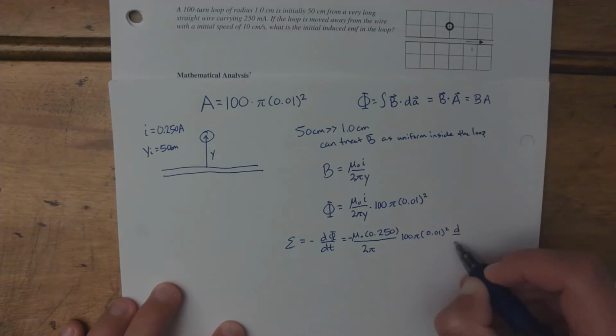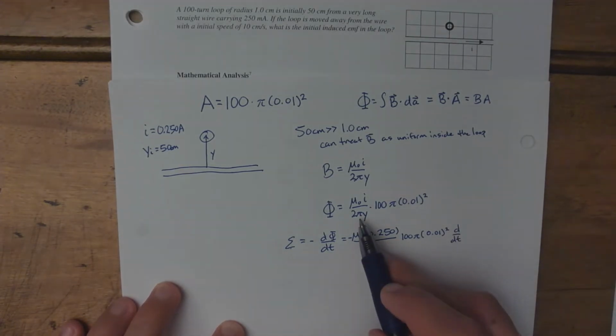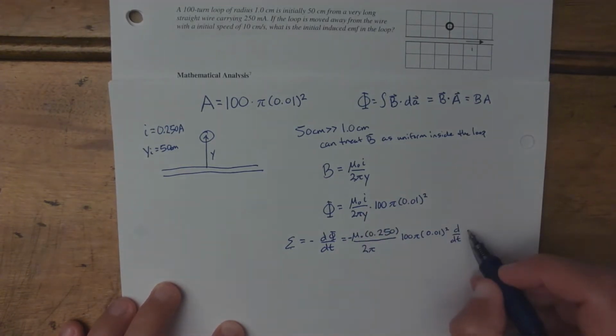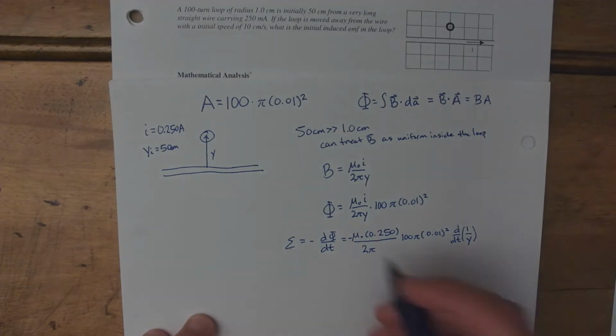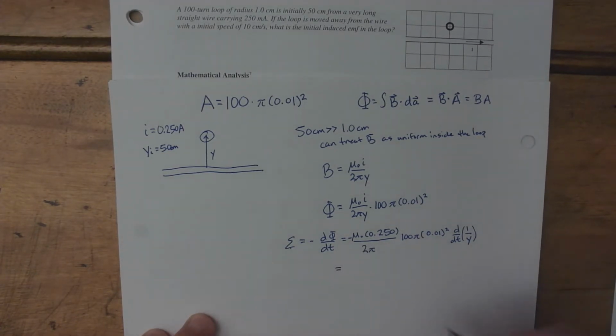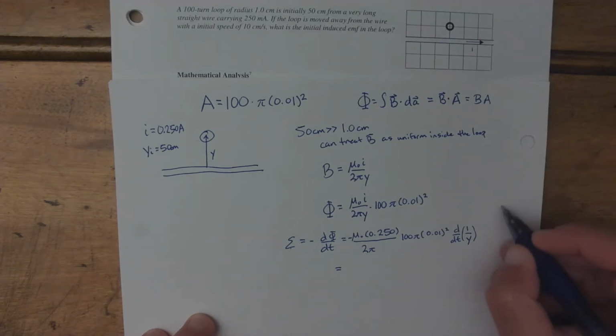So we're left with a derivative with respect to time of what's left, which is just 1 over y. So I have to take the derivative of 1 over y with all this other stuff still out front. Let's just do this off to the side.